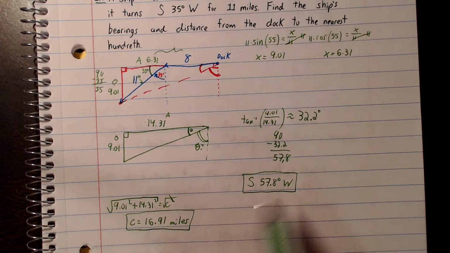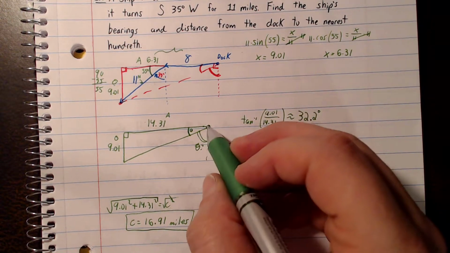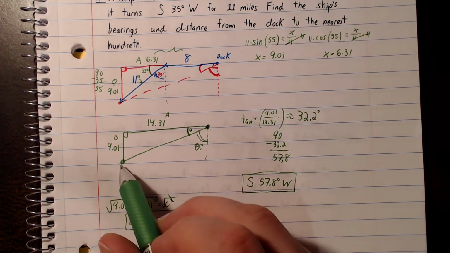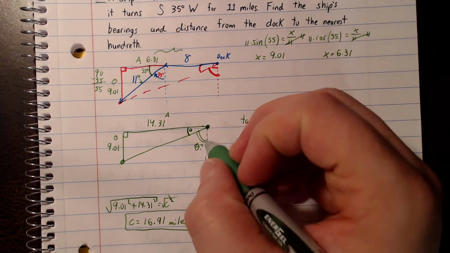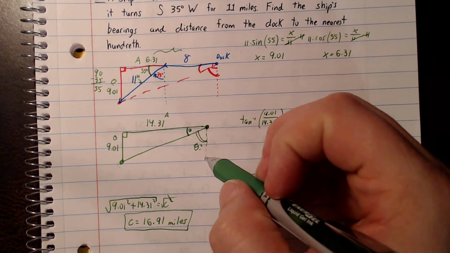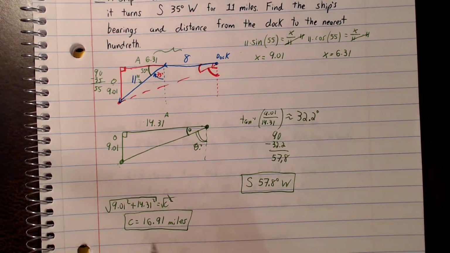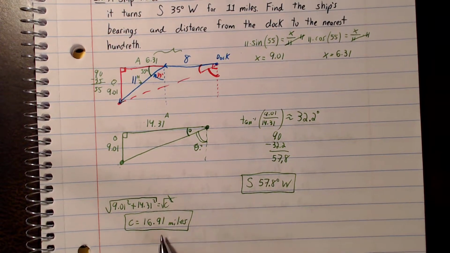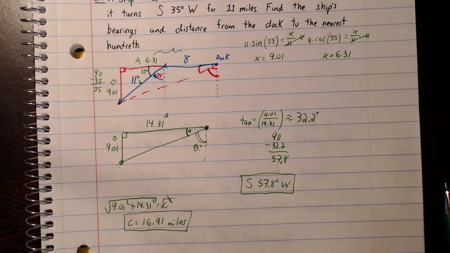So what did we just figure out? Here's the dock. This is where they started from. This is where they are right now, in the ocean or wherever, right? Maybe a giant lake. Okay, but this is where they are. We found their bearings, which is how anybody on the sea is going to be reading it, right? South, 57.8 west. So we know which direction to head, and we know roughly how far, 16.91 miles away. We should be pretty close, if we had that direction for that long, to finding them.